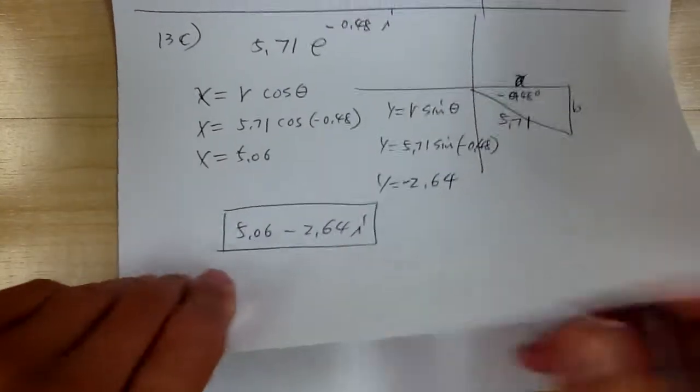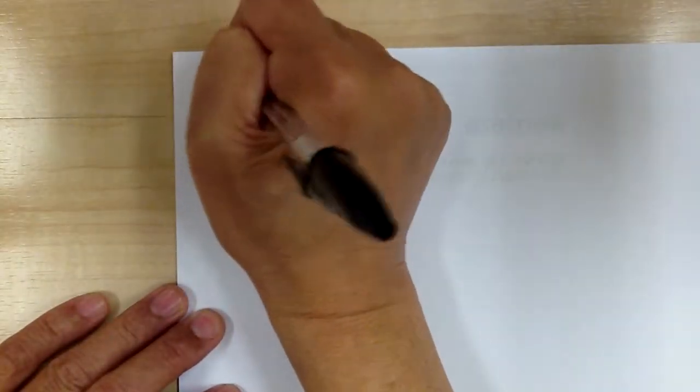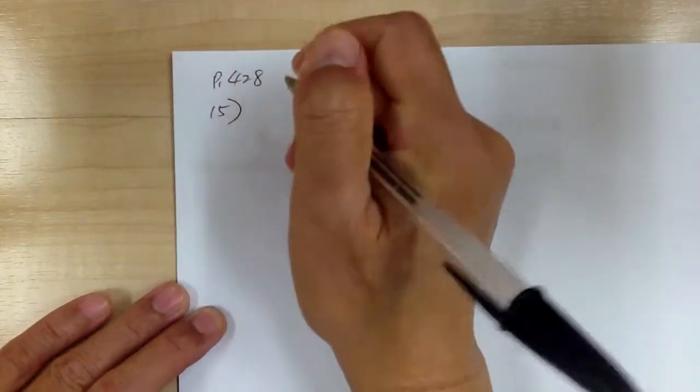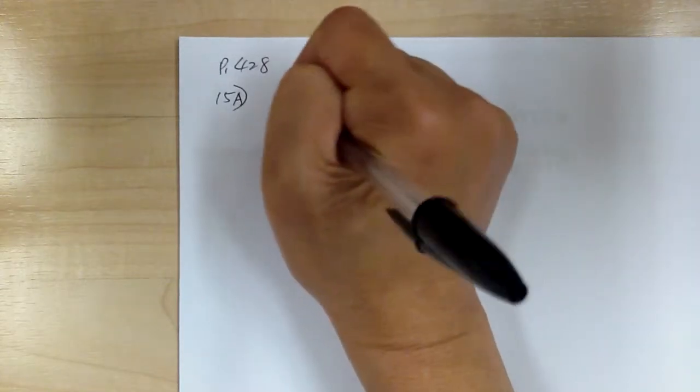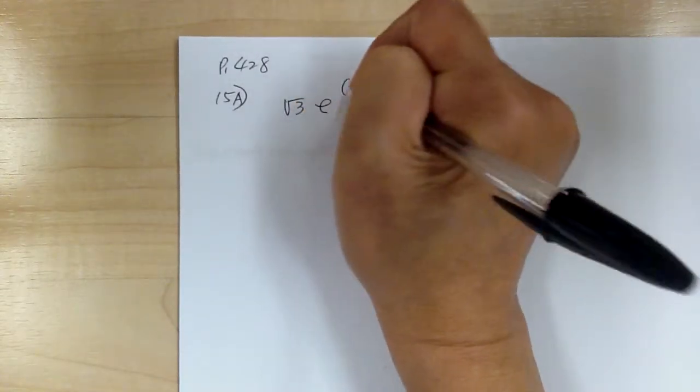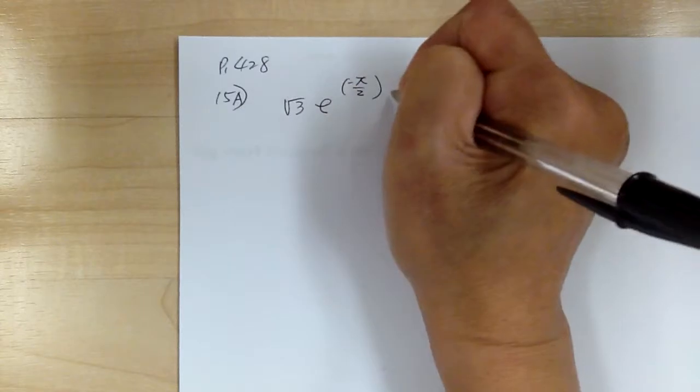Okay, let's go to 15. Now 15a, you have square root of 3 e to the negative pi over 2 i.